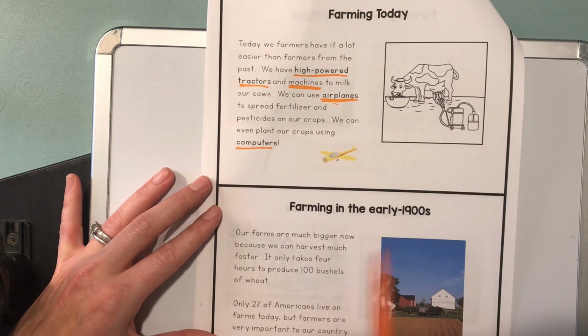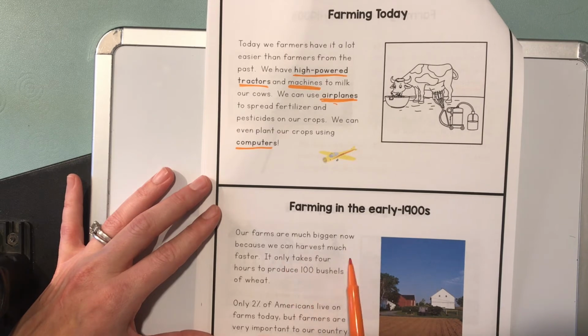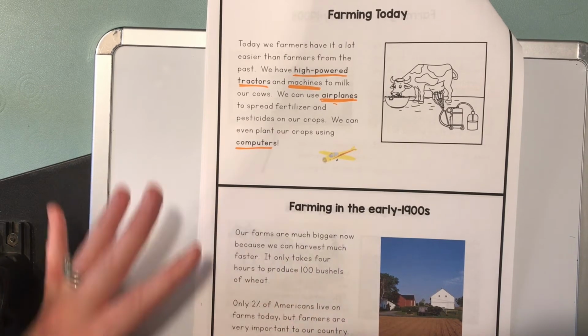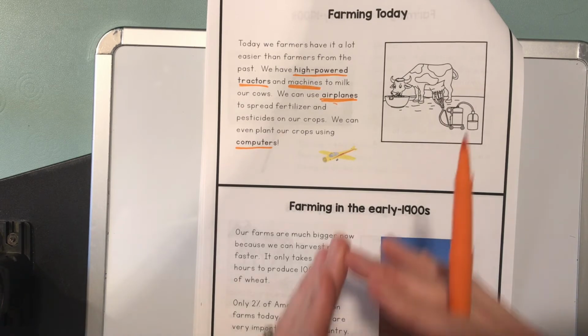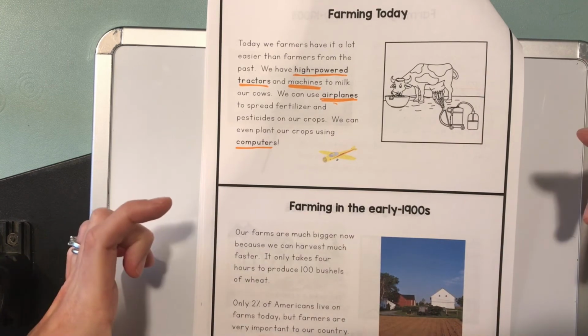Farming in the early 1900s. Our farmers are much bigger now because we can harvest much faster. So back in the 1800s, the farms were a little bit smaller pieces of land, right? Because you couldn't farm big farmland because there wasn't enough labor to do it, not enough people to do it. But now that we have all these machines doing it, farmers are buying bigger parcels of land.